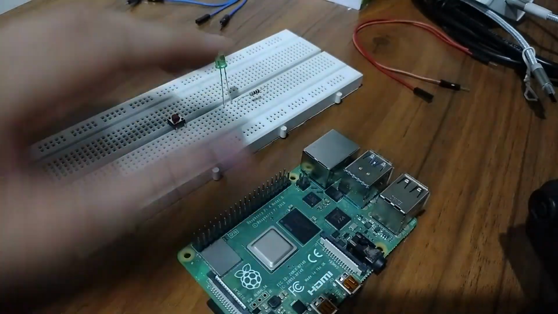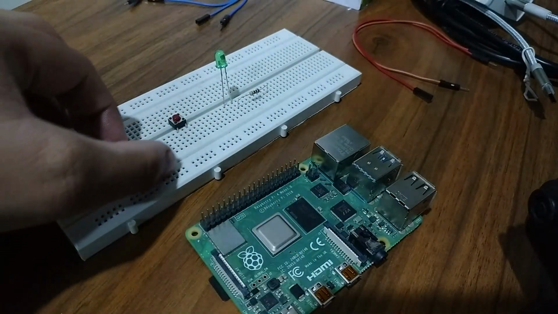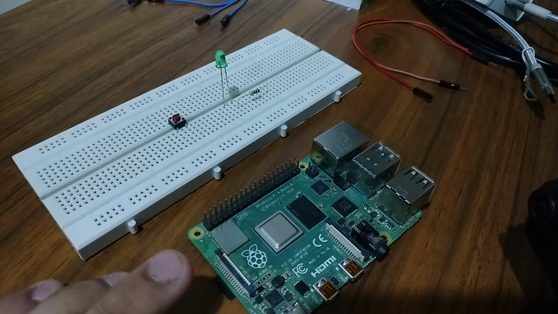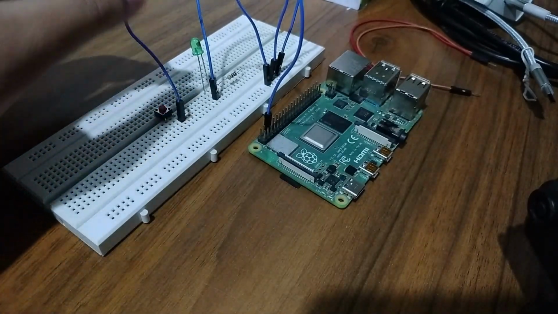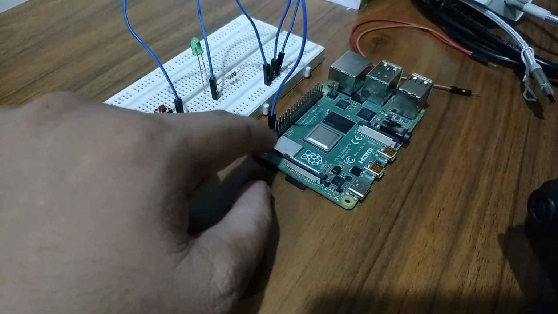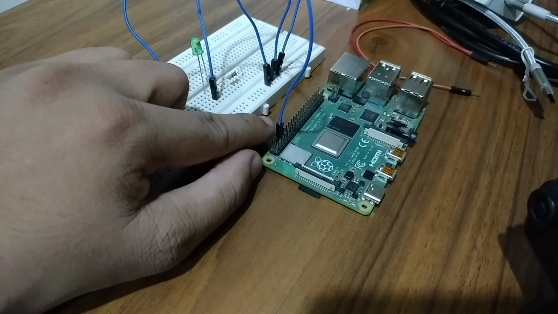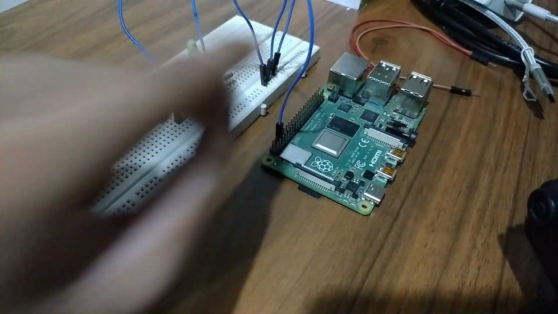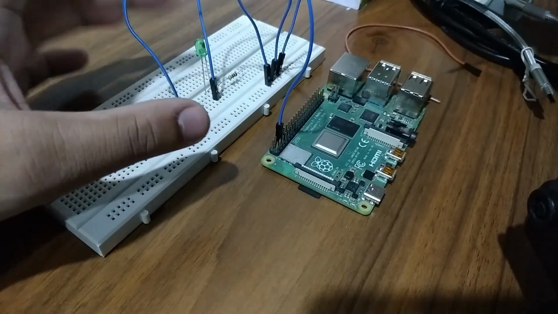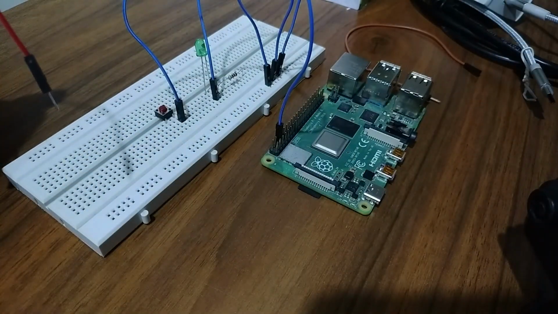Now I will make one of these lines a common ground, and then connect the ground to the Raspberry Pi. You can see that I have used blue color for ground, and I have made this a common ground and connected it to the Raspberry Pi. This is the sixth pin, which is the ground pin on the Raspberry Pi. I connected it to this. Now I will be connecting the LED to GPIO pin number 7.